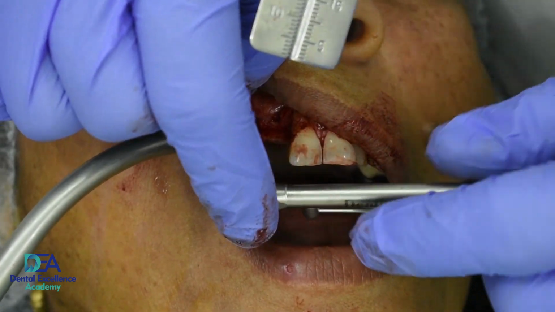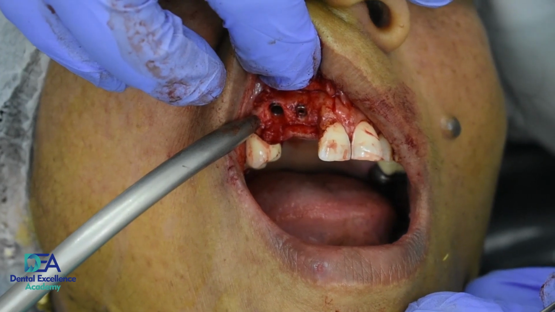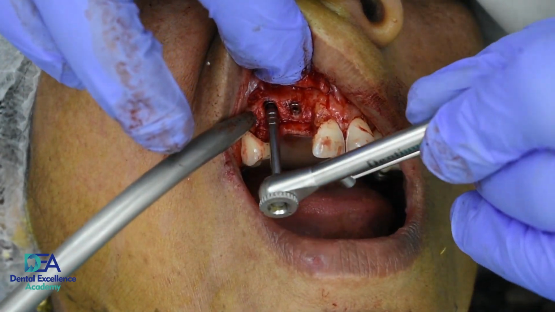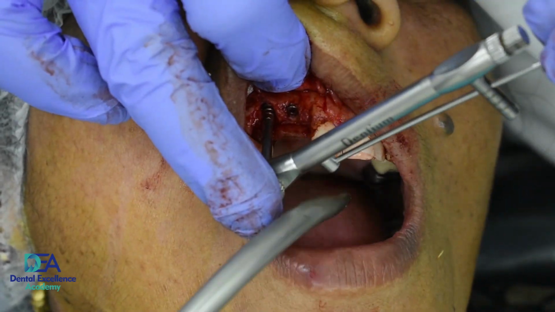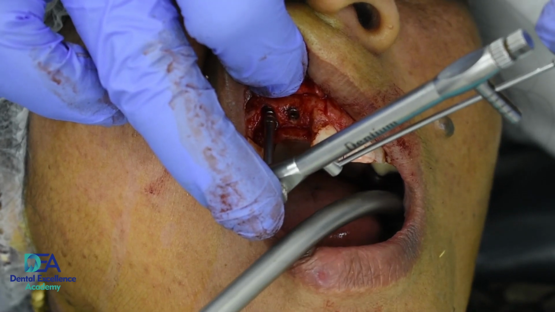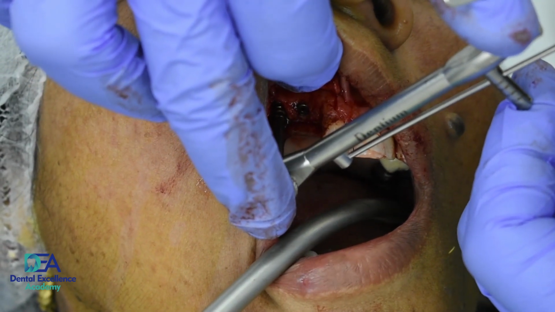If you are doing a guided one, you can have a predetermined parallelism, but clinically you have to check intraorally that you are parallel to the adjacent tooth.